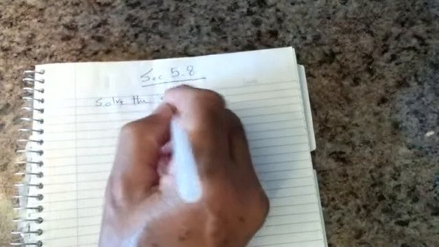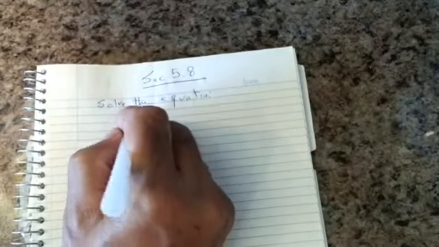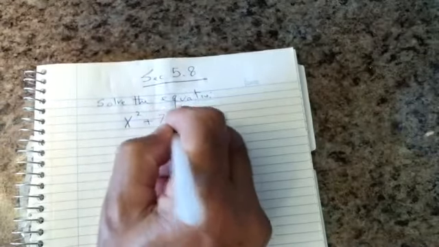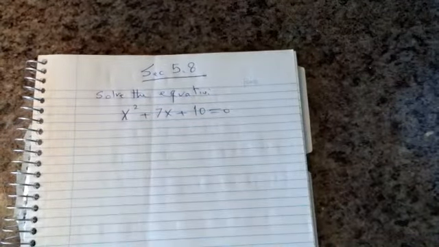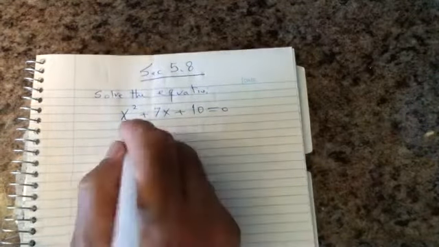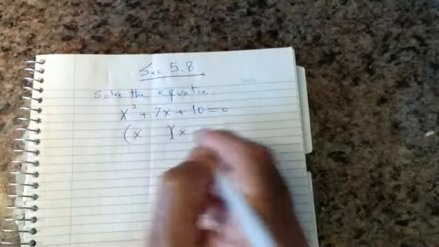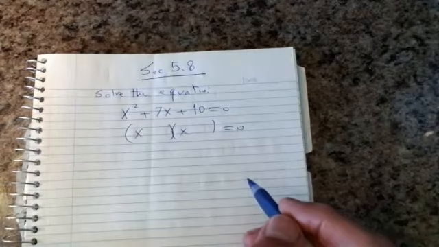So, solve the equation x² + 7x + 10 = 0. What we can do is use the trinomial factoring method, especially if you don't have any number in front. So we open two parentheses, and find two numbers whose multiplication is 10, and when you add is 7.